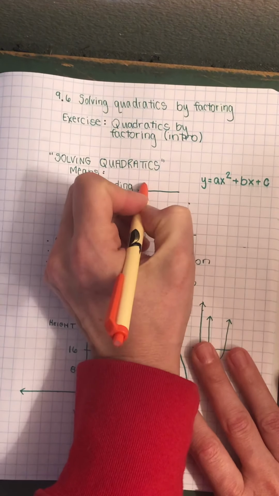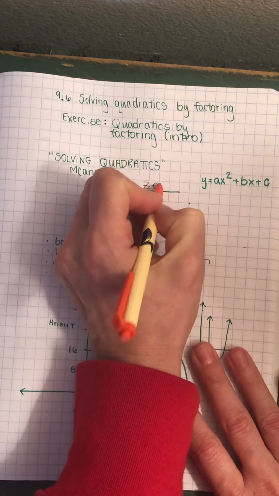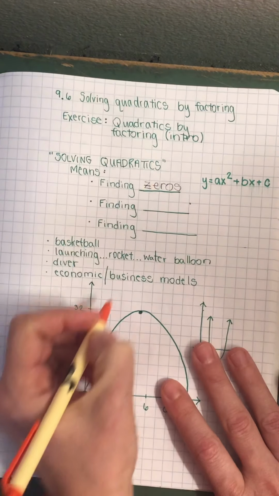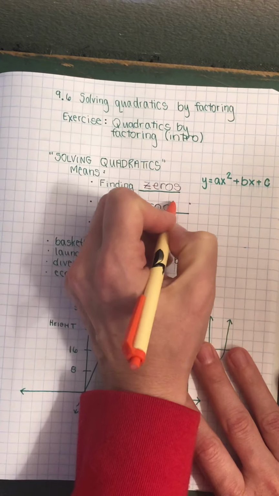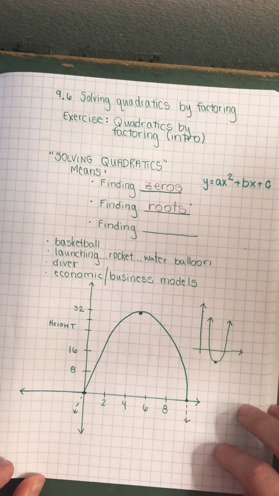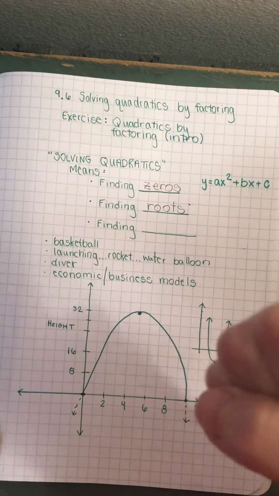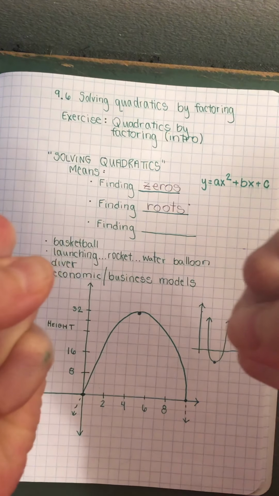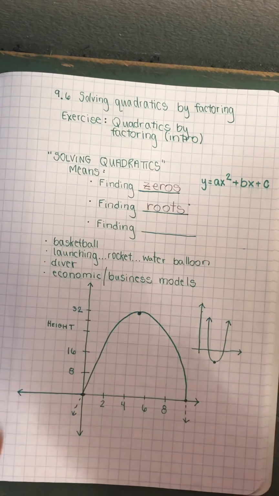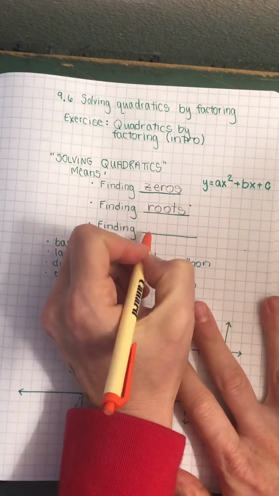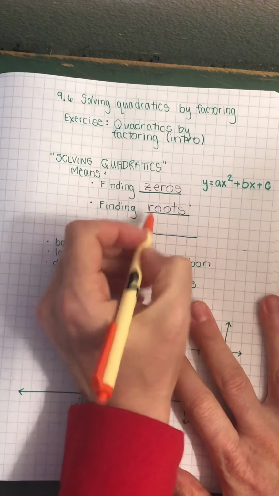So some people will talk about zeros. Some people will call them roots. I like roots because what we're finding just is on the x-axis, and it almost kind of feels like they're holding that parabola, which is the shape of a quadratic, into the graph. And then the term that I feel like is almost most mathematical is finding the x-intercepts. Okay, so we've done this before, and it's what happens on the x-axis.